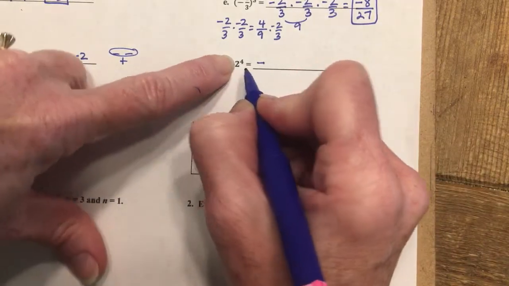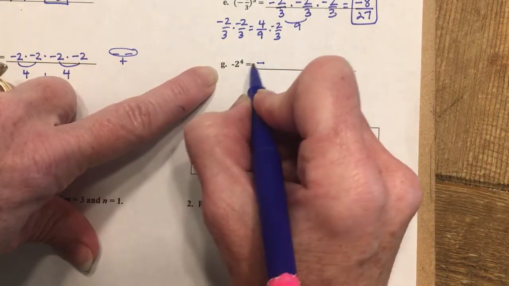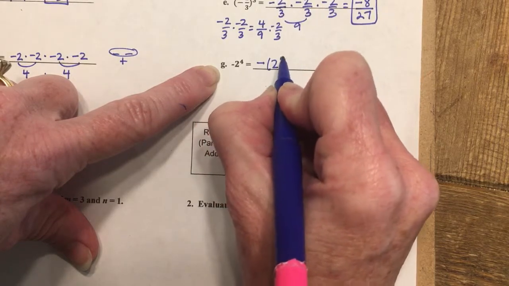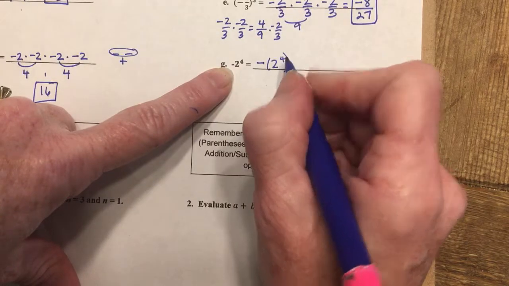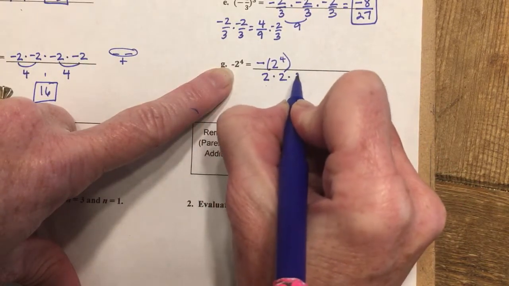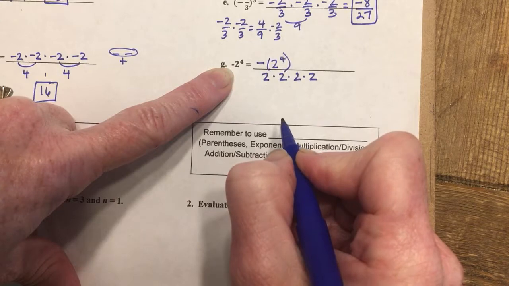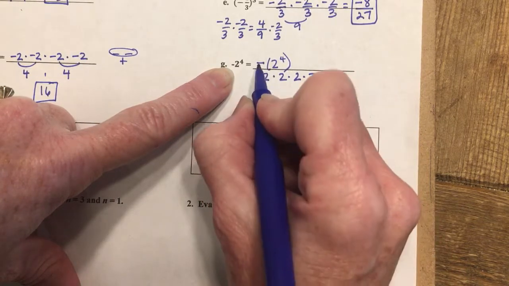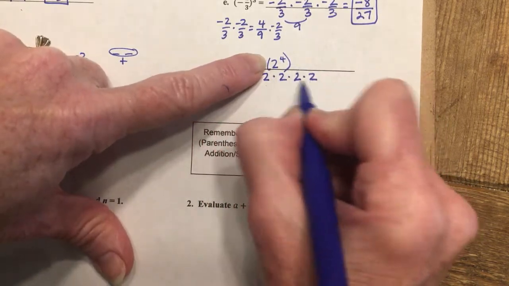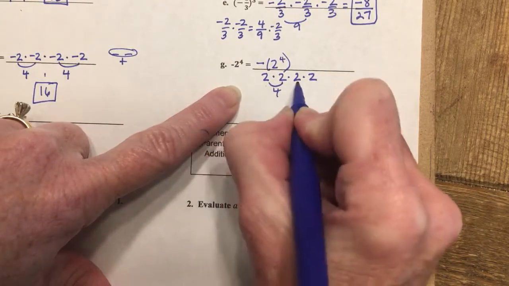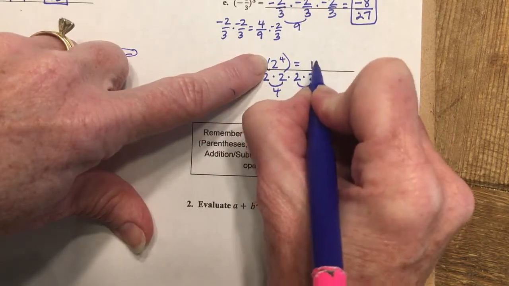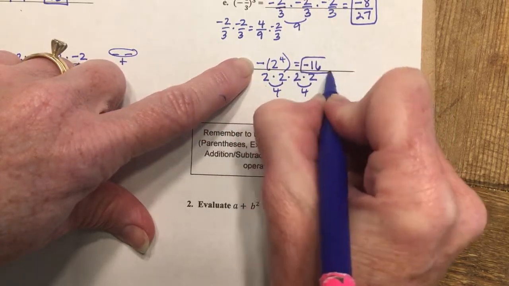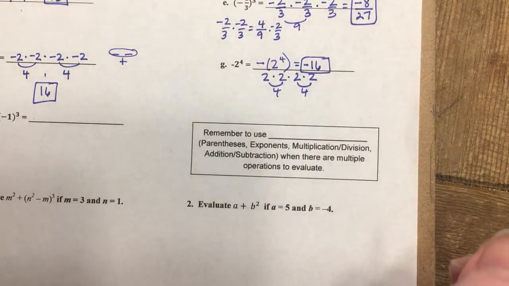So 2 to the 4th, I'm going to ignore the negative. In fact, you could write it like this: negative and then 2 to the 4th, just to remind yourself the negative is outside. So 2 to the 4th, what does that mean? It means multiply 2 4 times. So the negative's outside, I don't have to worry about it. I'm just doing this part. So 2 times 2 is 4, 2 times 2 is 4, and then 4 times 4 is 16. So this part is 16. Don't forget, there's a negative out front that's included with that. Make sense? Ask questions in class if you don't understand.